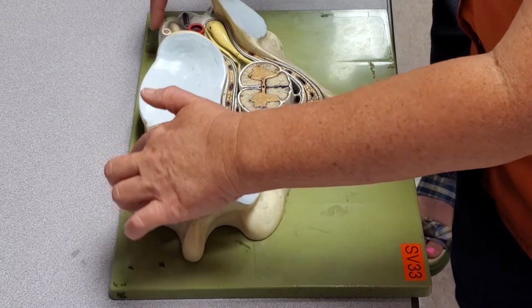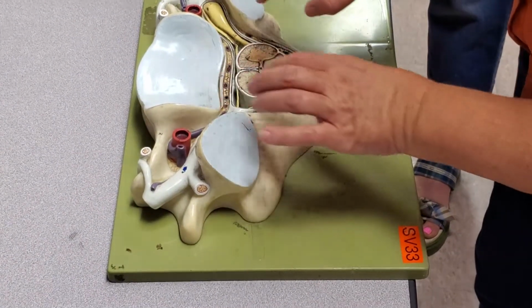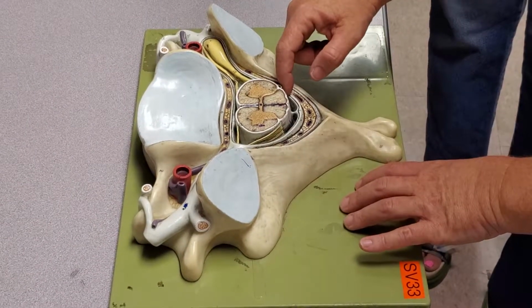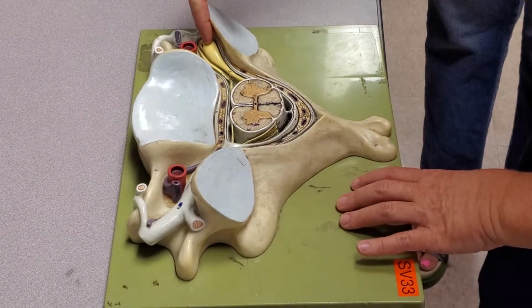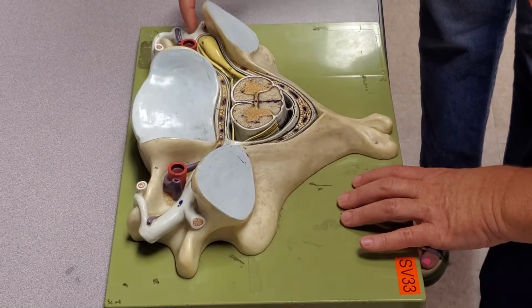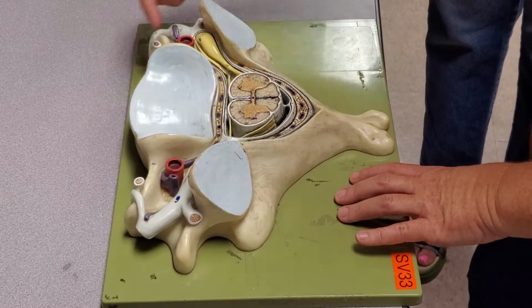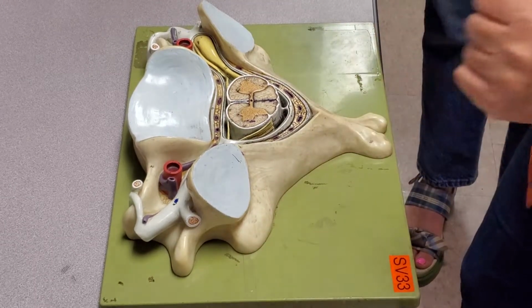the sympathetic trunk structure. Okay, so we've got spinal cord here, epidural space, subarachnoid space, rootlets, root, posterior root ganglion, spinal nerve, anterior ramus, rami communicantes, posterior ramus. And there we go.